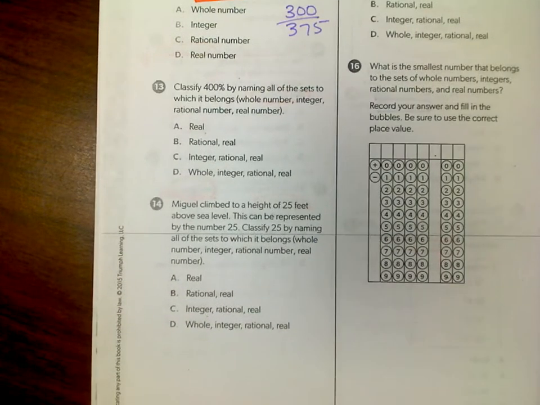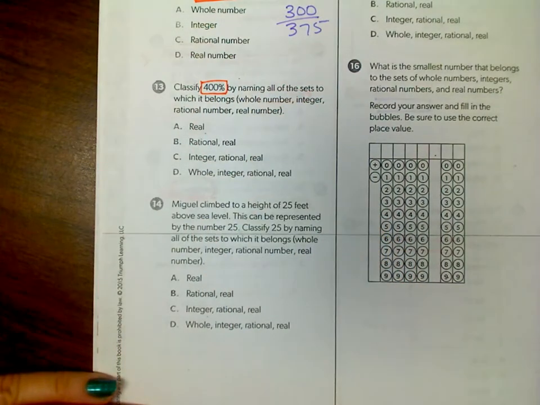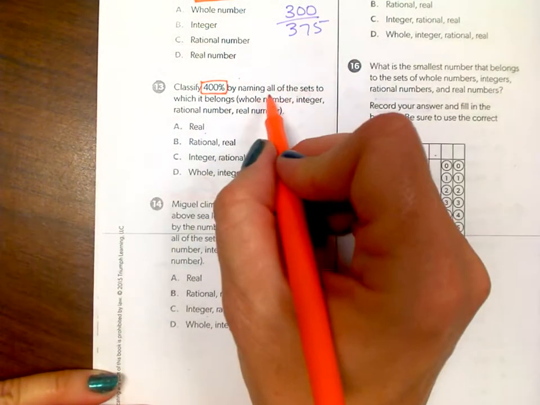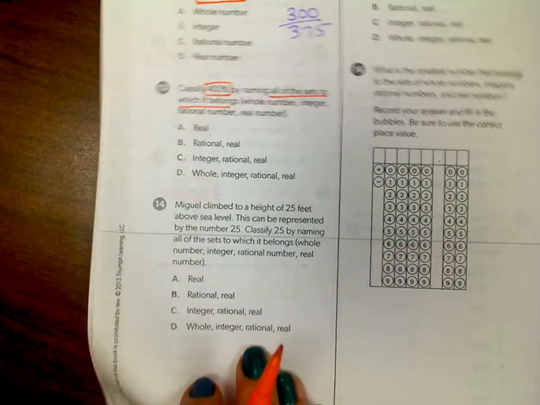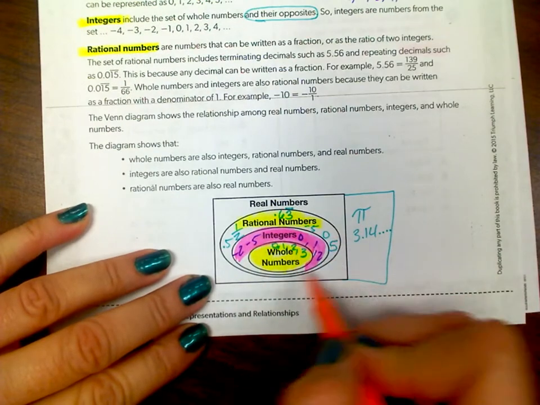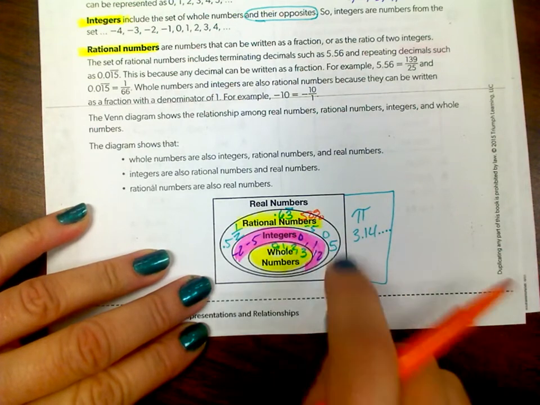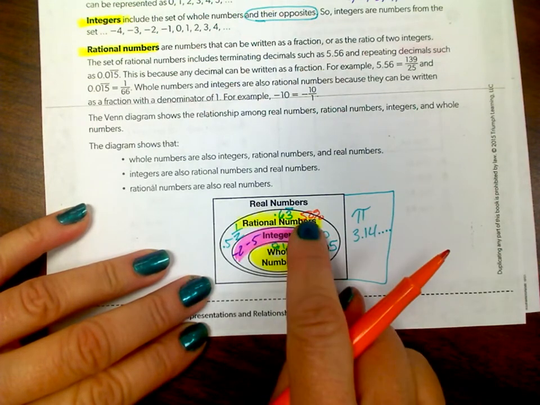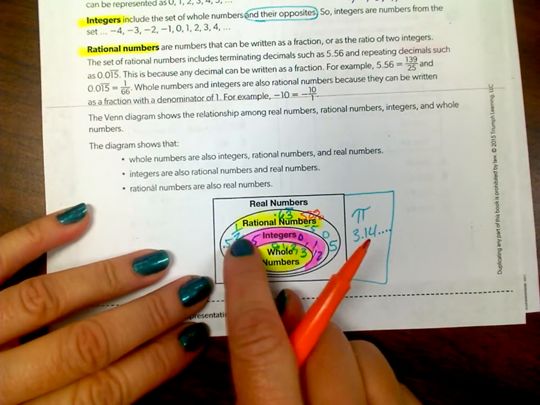Number 13. Classify 400% by naming all the sets to which it belongs. Okay, we haven't talked a lot about percents, but I have mentioned it before. Back over here, on rational numbers, it can be like 50%. You have 50% because 50% is 0.5, and it's also 1/2.